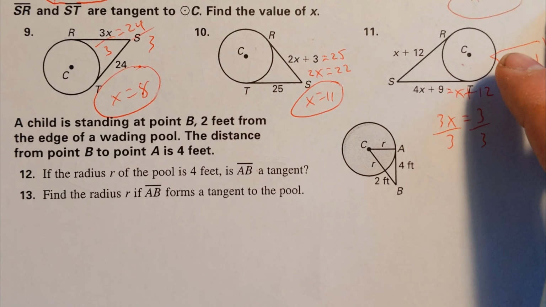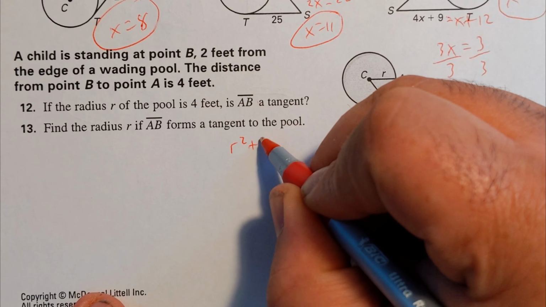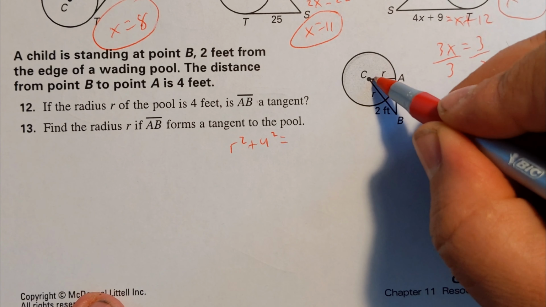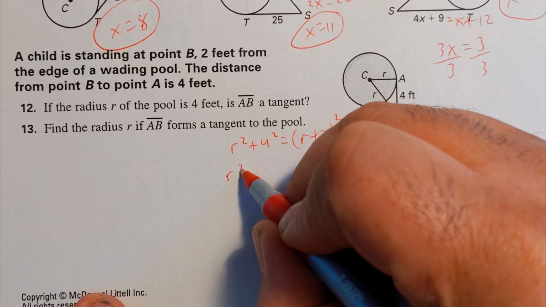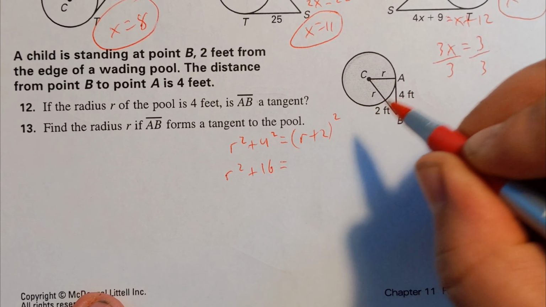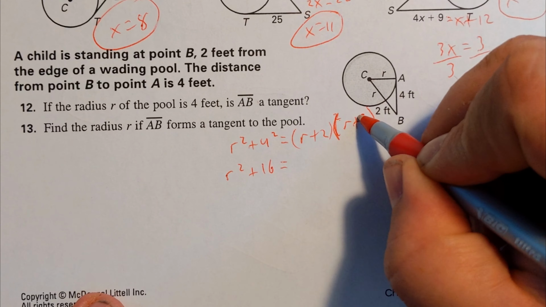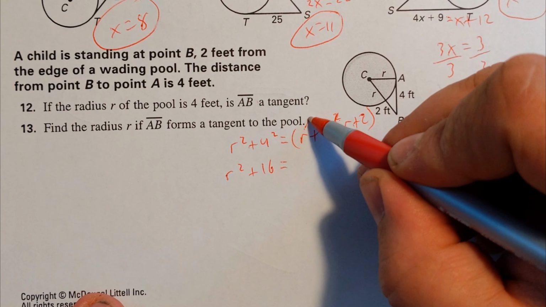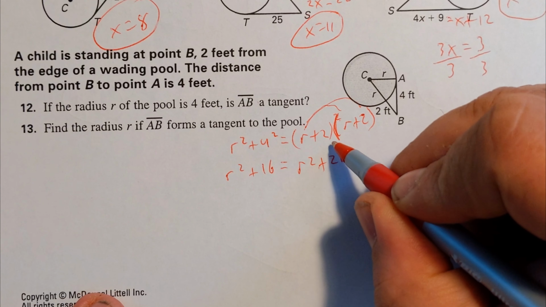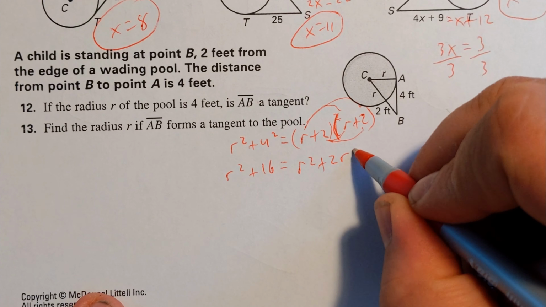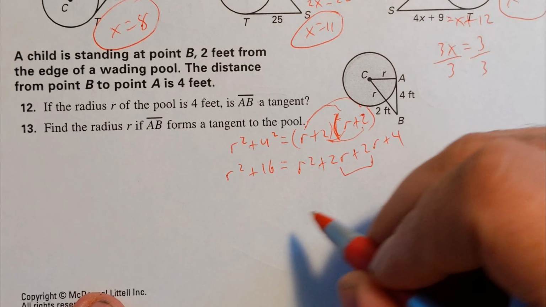And then this last problem, the r and the 4 would be your legs. The r and 2 together is your hypotenuse. 4 squared is 16. And then don't forget right here, r plus 2 squared means r plus 2 times another r plus 2. So you need to distribute the r into both of these terms, and then distribute the 2 into both of these terms, and then you have to combine like terms.